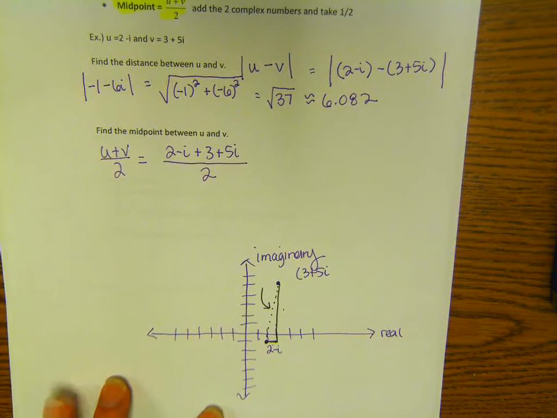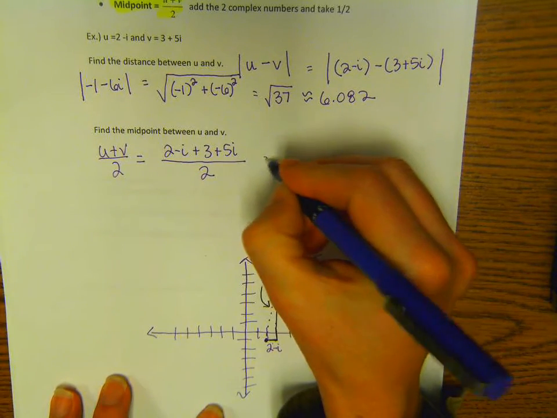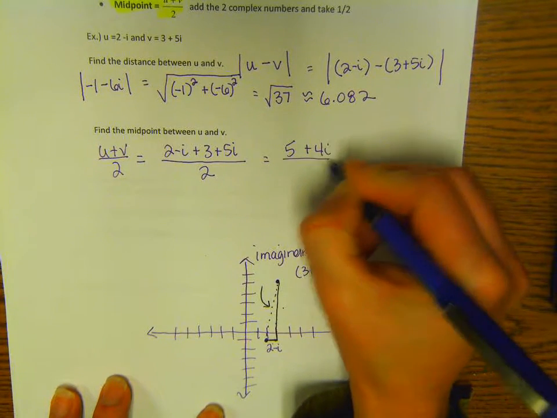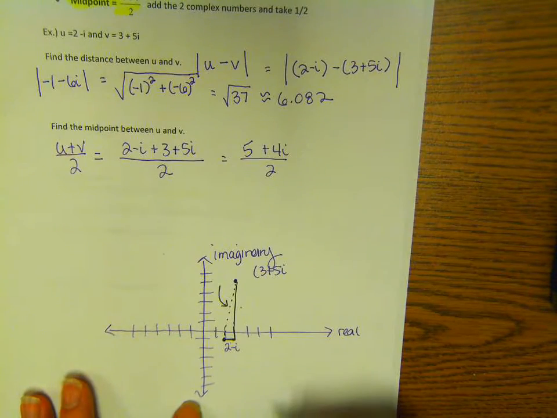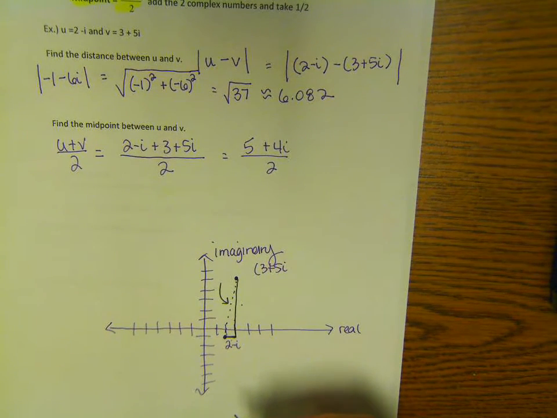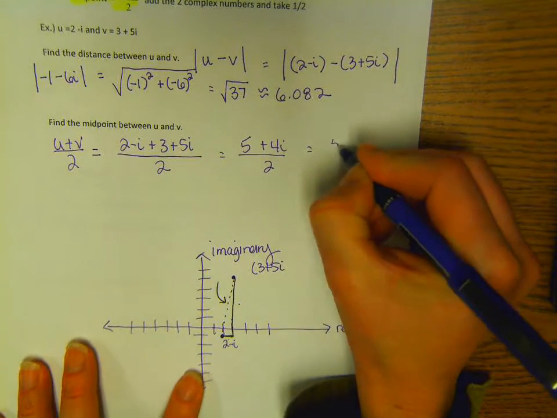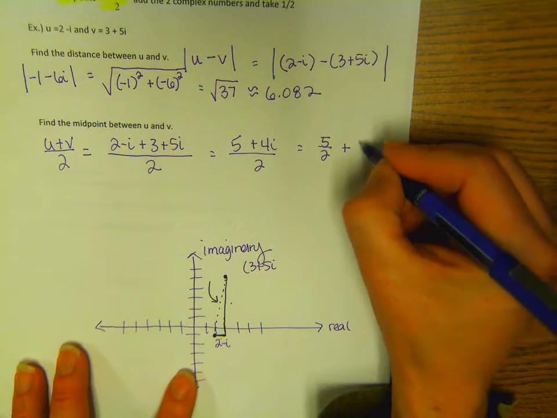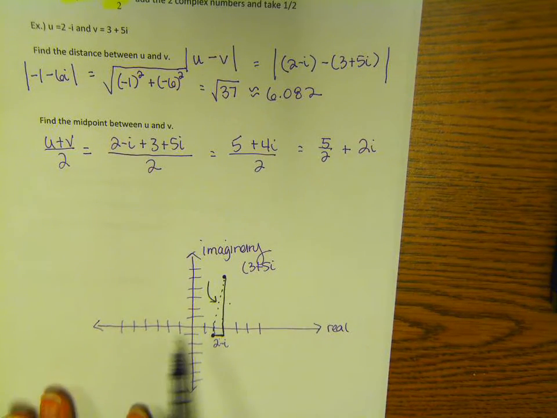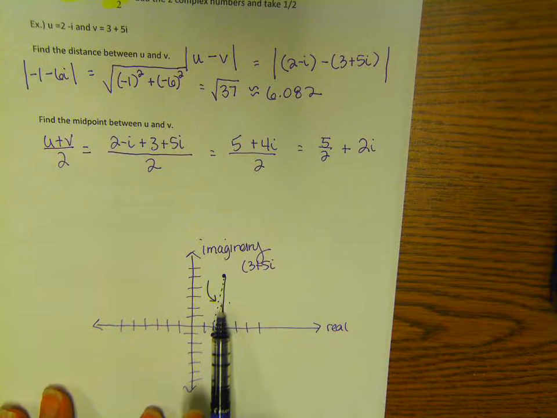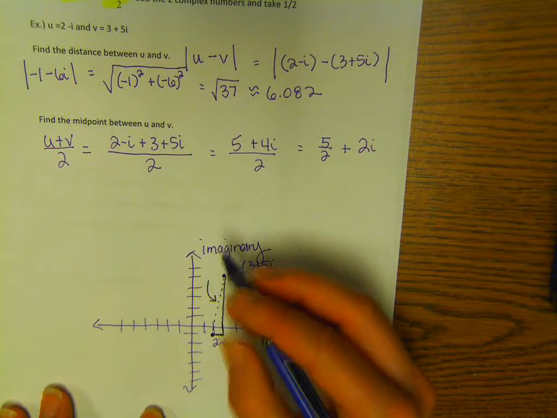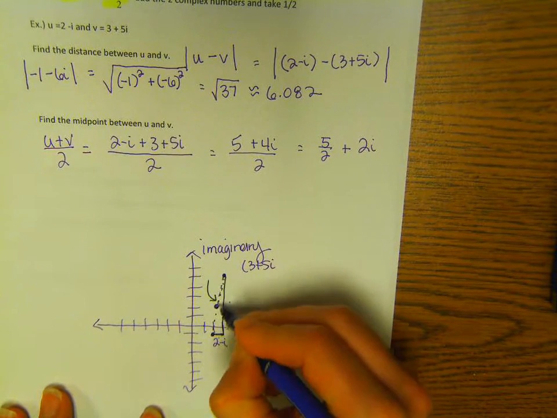Alright, so let's simplify. 2 plus 3 is 5. Minus i plus 5i is plus 4i. And then if we would divide by 2, this is where it's helpful to separate them, because if I were to graph them, then I can see the real and imaginary part. This would be 5 halves, which is 2.5. And what's 4i divided by 2? 2i. And so, if you were to graph this, this midpoint should show up halfway between those other 2 points. If I went over 2.5 and up 2, do you see how it'd be right here, right in the middle of that segment?